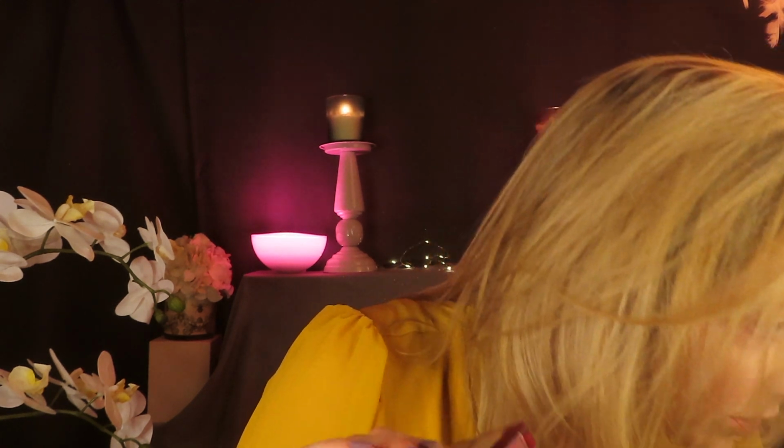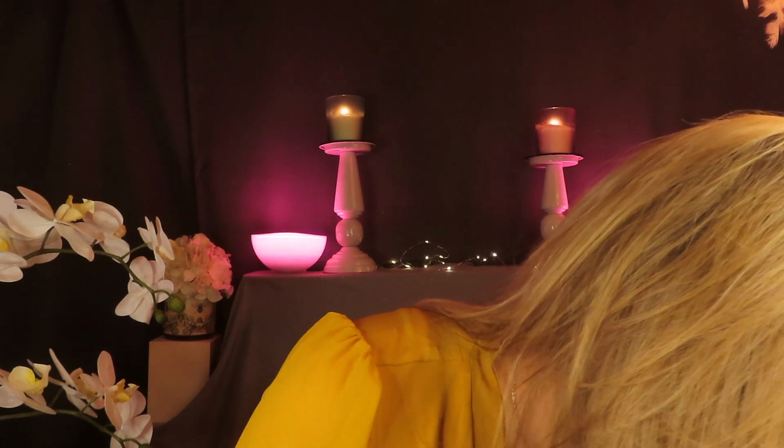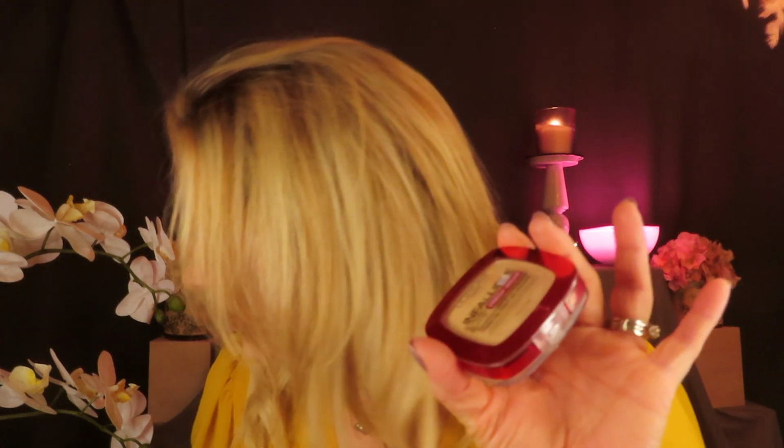Okay, let's start with the foundation, and we're going to do the outer perimeters of the face first. We have two options now, and I'll see which one you think is correct.